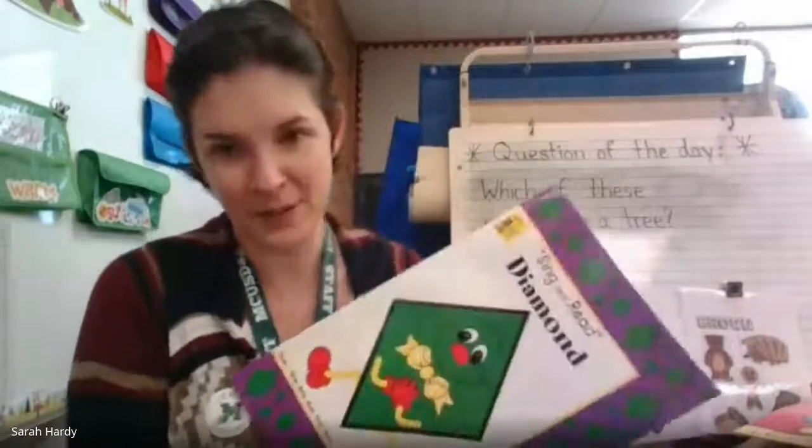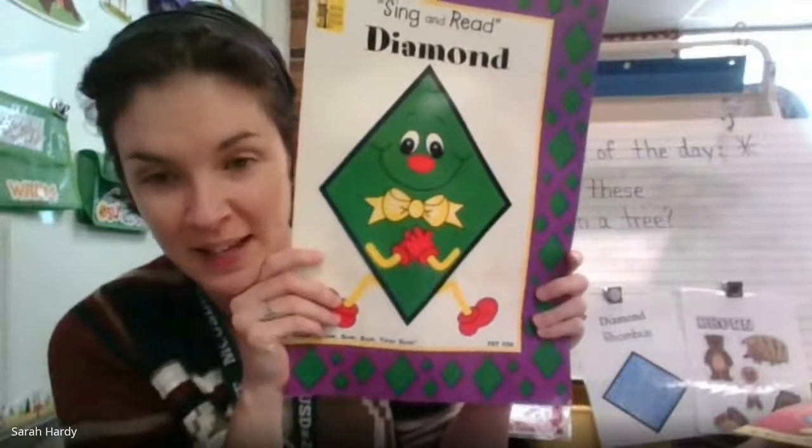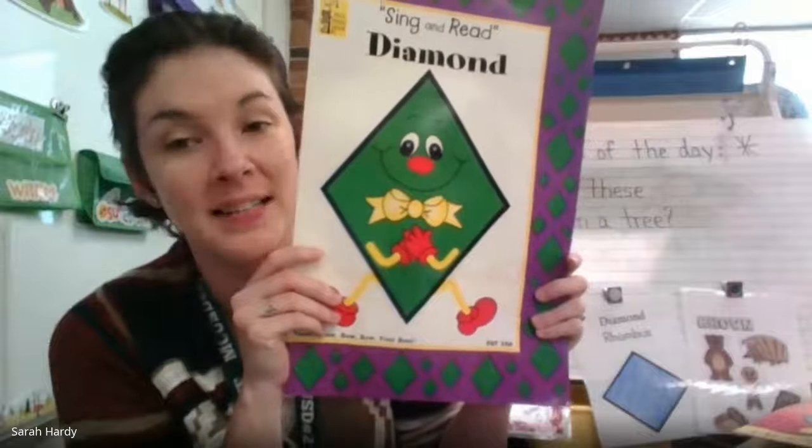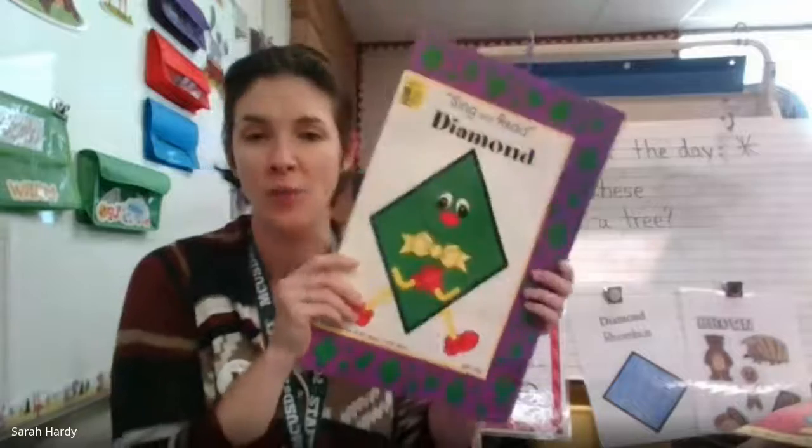I have a book for you guys. What is this? It's our shape of the week. You can call it a diamond or a rhombus. Starts with an R, rhombus. So this is diamond.